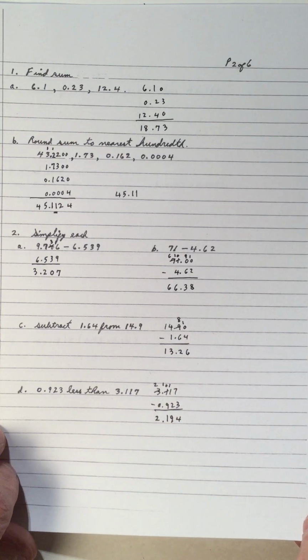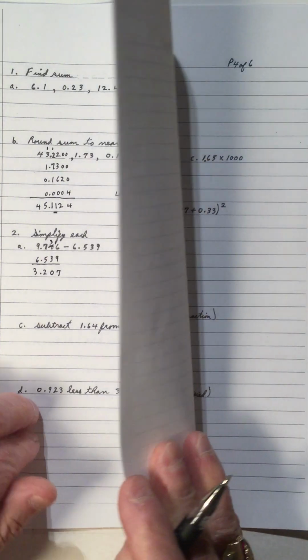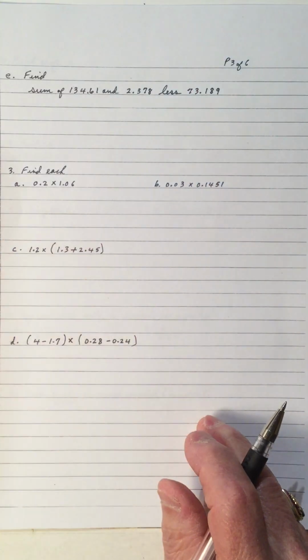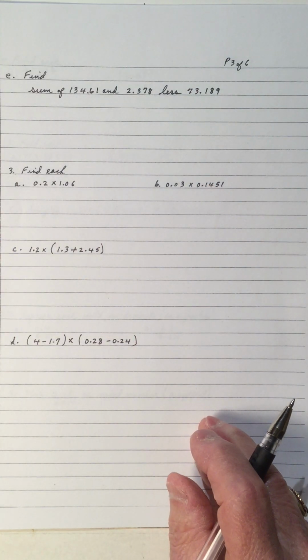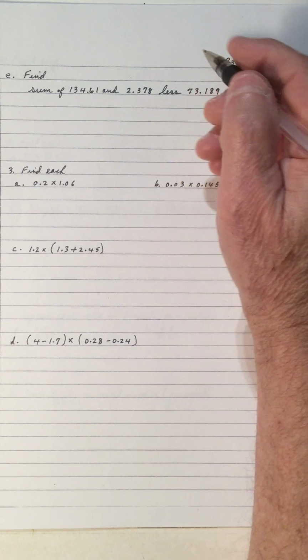Again, you can use your calculator, but I prefer to use my head and my pencil. It just keeps that skill alive. I use the calculator all the time. Again, if we're doing word problems, teachers might say, well, use a calculator to make it easier.